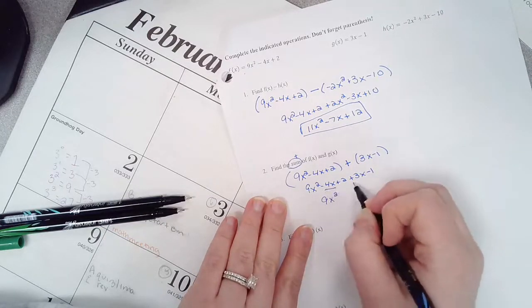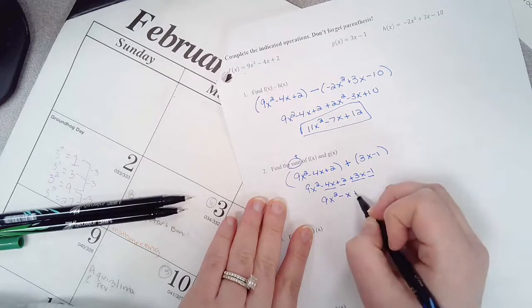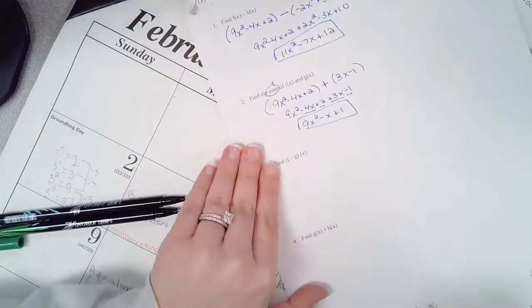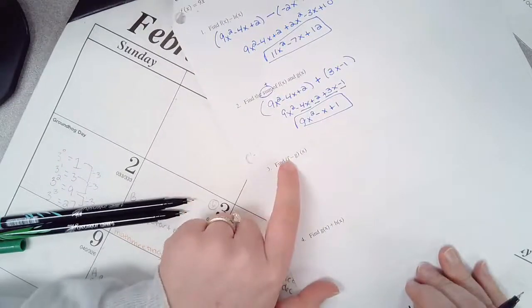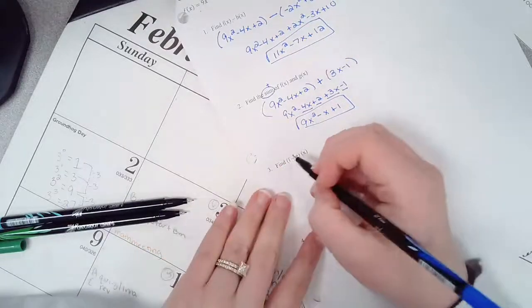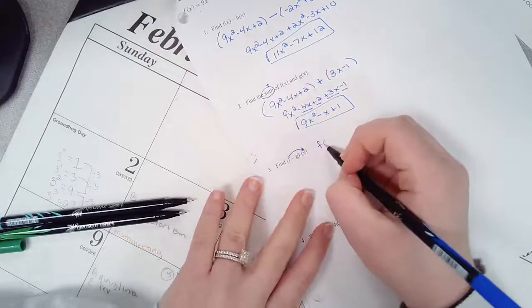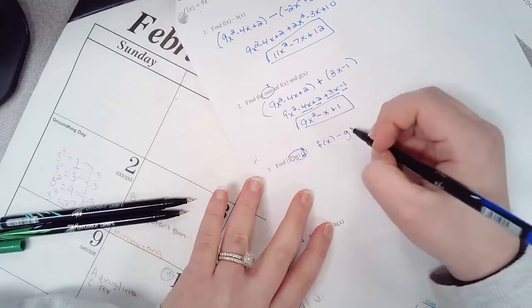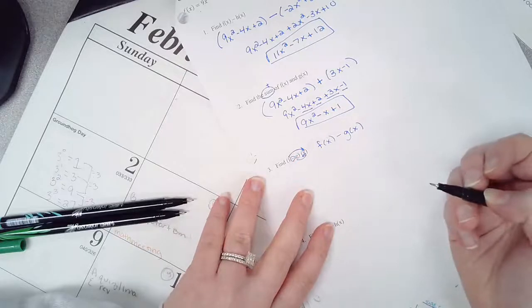Okay, the last two. This one's fine. F minus g of x. So it's technically kind of like the distributive property. I have an f of x minus my g of x, which is just like example 1. So f of x is 9x squared minus 4x plus 2 minus my g of x, which is 3x minus 1. You can solve that for yourself. The answer will show up on the Classroom.